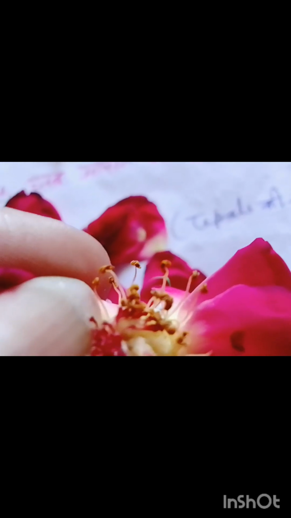So these are the male reproductive organs and these are the female reproductive organs of a flower. So this is the dissection of a rose flower.